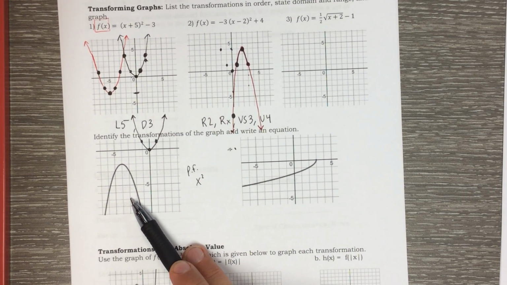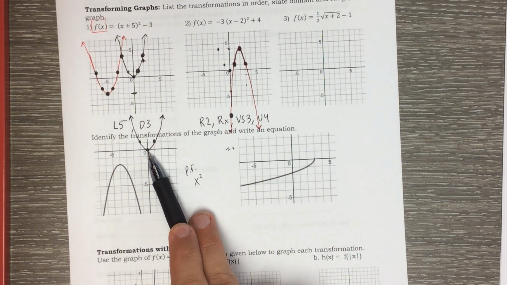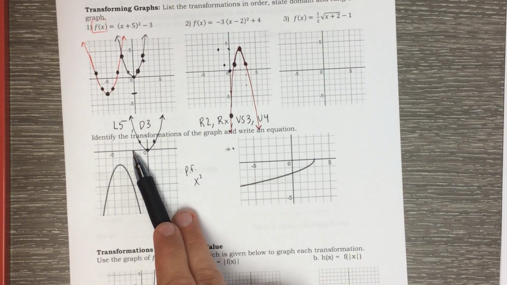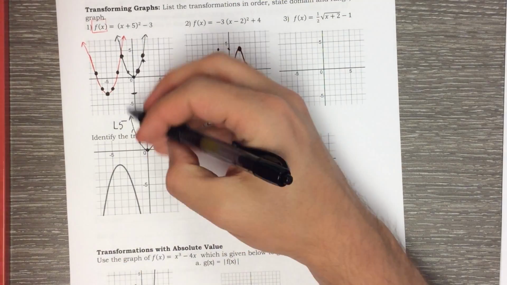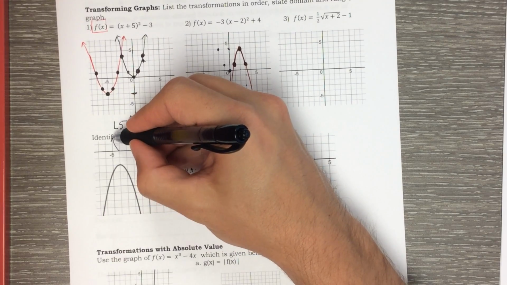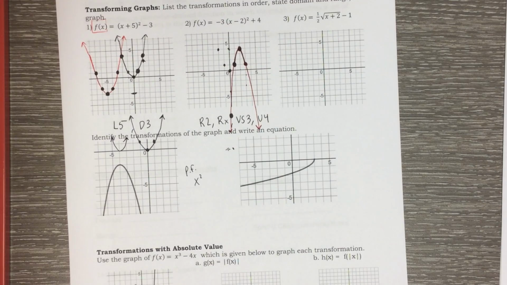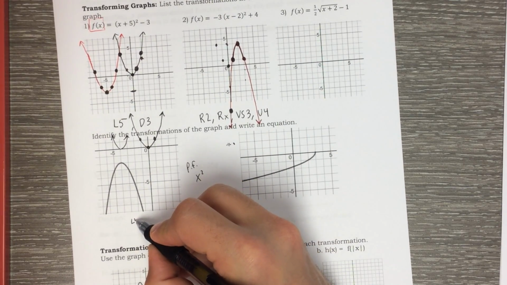Well, there's a few things that have happened, so let's see if we can find them and then list them in order. I think we would all agree that this whole function got moved left. How far left? Well, 1, 2, 3, 4. If that whole thing got moved left 4, it might end up looking like that. Okay, so there's definitely a left 4 in the mix.